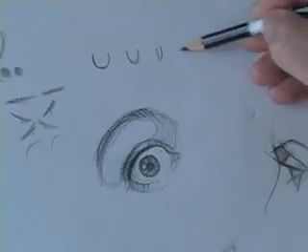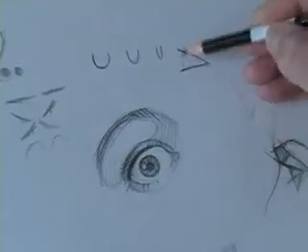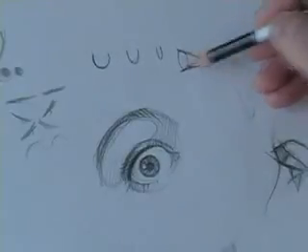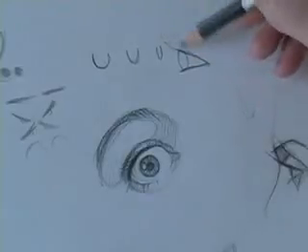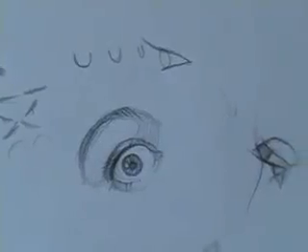So I see some students will draw a profile eye, and they'll do both the upper lash and the lower lash, and they'll do a circle. And it just looks so odd like that. So if you make it look a little bit better, you flick the lashes like I'm doing over here, and that always seems to help.